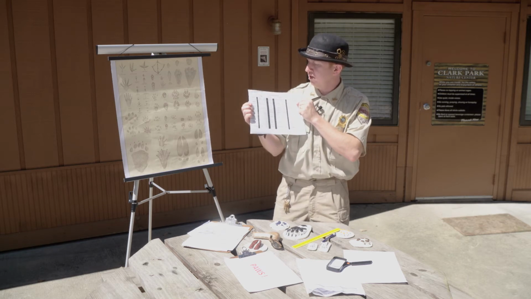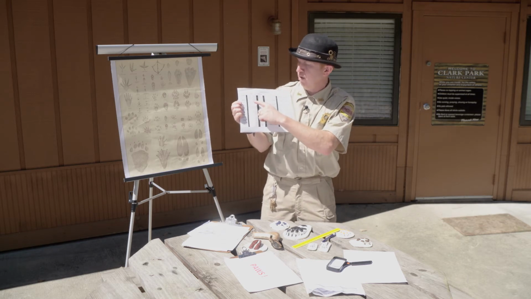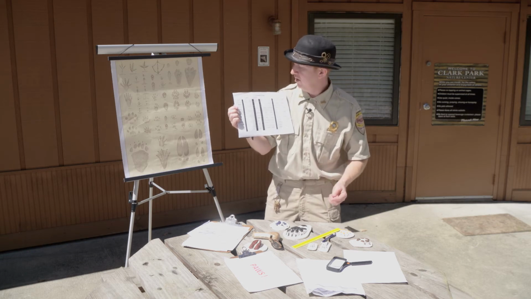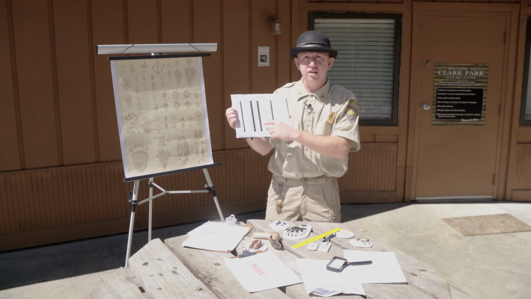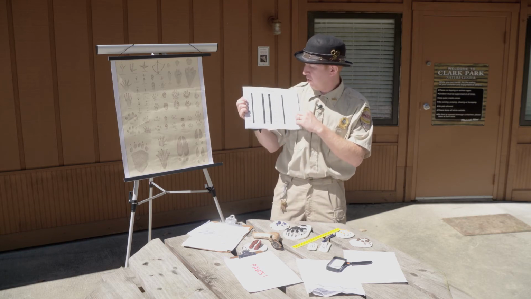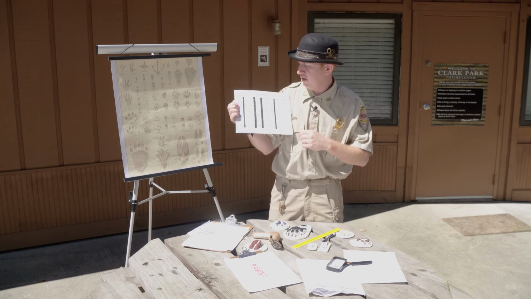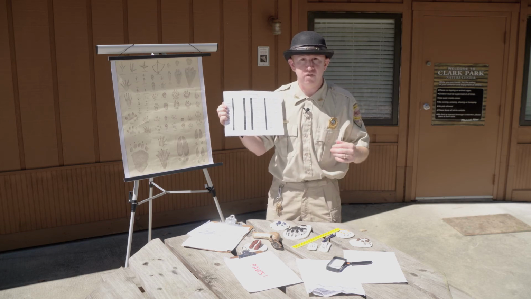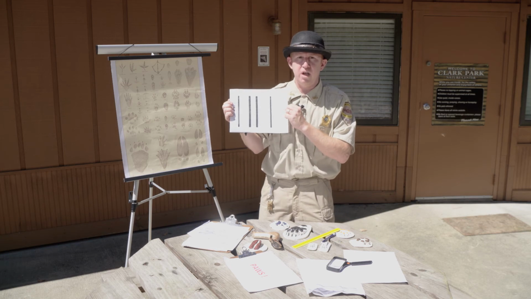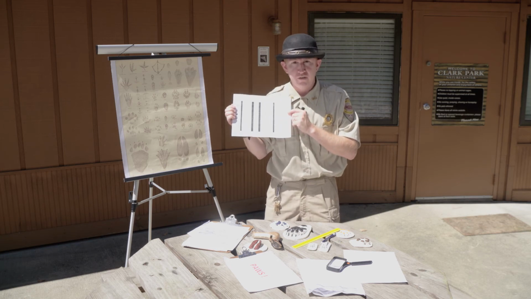So we're first looking at step 1: how many toes does it have on the front and back foot? Number 2 is, does it have claws? And then number 3 is looking at the measurement of its front foot. And then number 4 is looking at the measurement of its back foot. Feel free to pause the video, take a few minutes, and I'll wait.